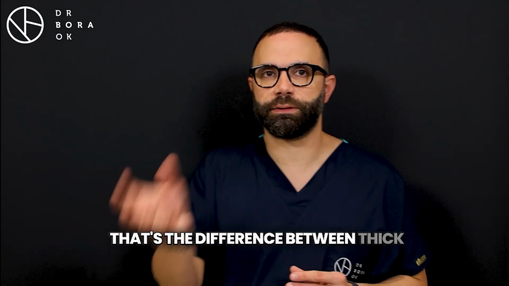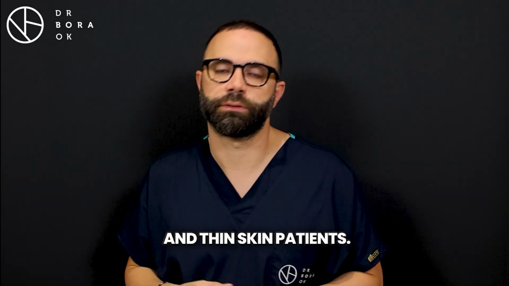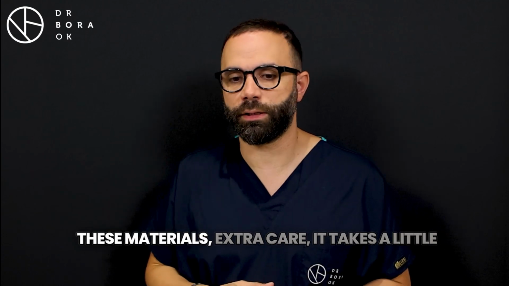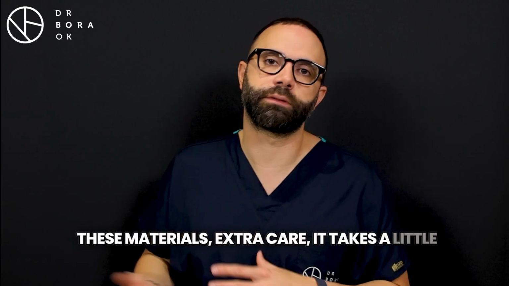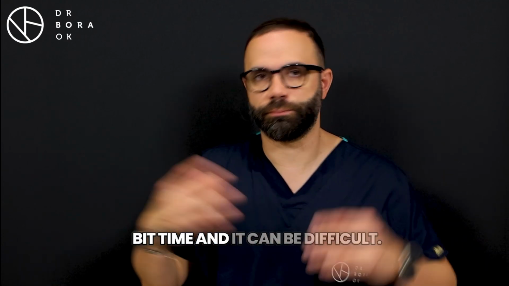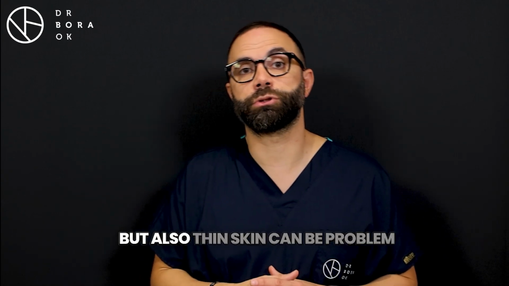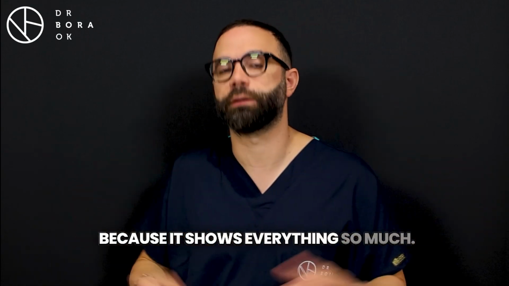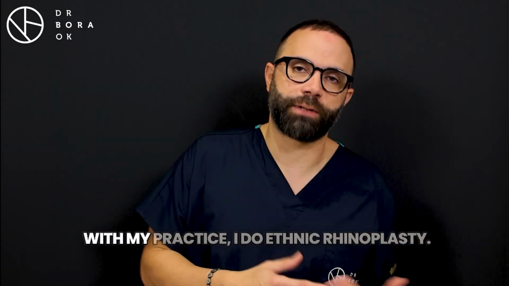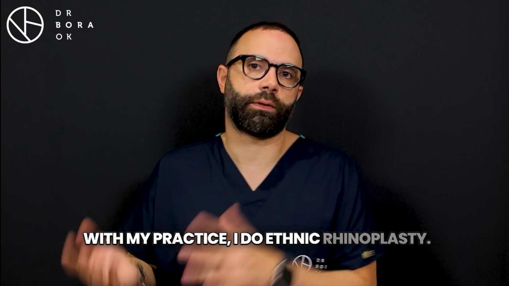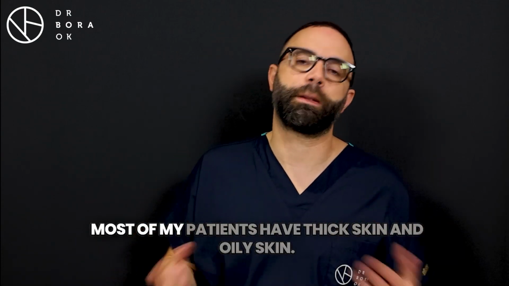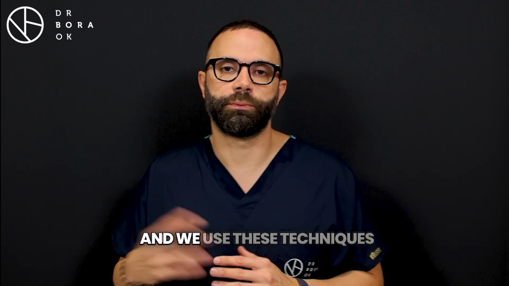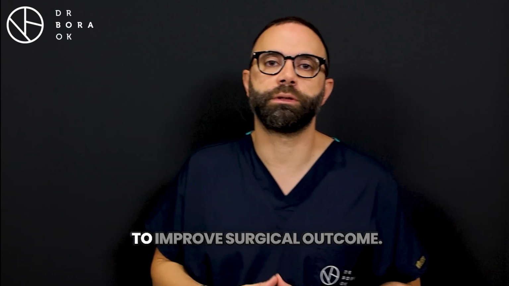That's the difference between thick and thin skin patients. Of course, with thick skin we need these materials and extra care. It takes a little bit of time and it can be difficult. But thin skin can also be a problem because it shows everything so much. In my practice, I do active rhinoplasty. Most of my patients have thick skin and oily skin, and we use these techniques to improve the surgical outcome.